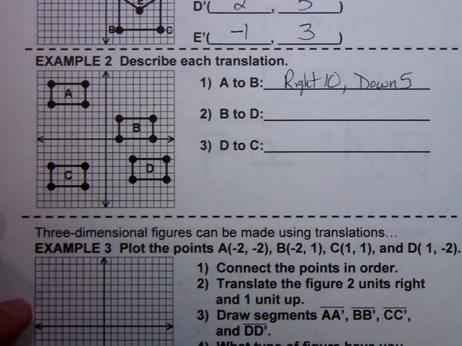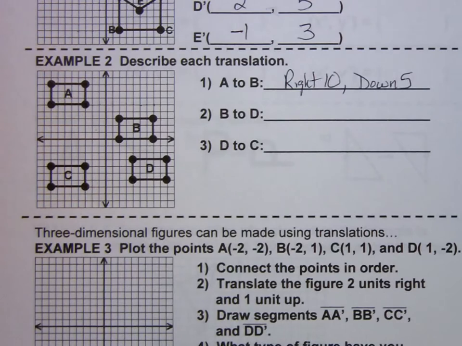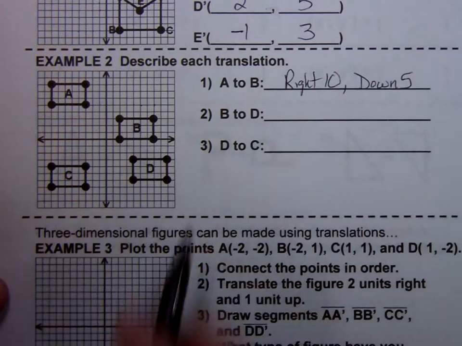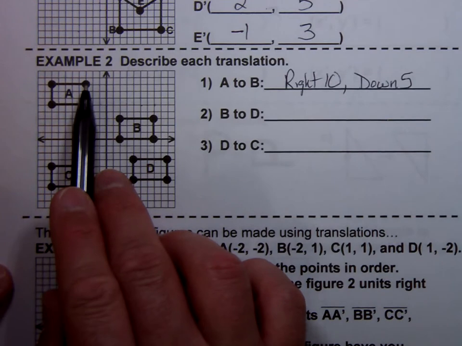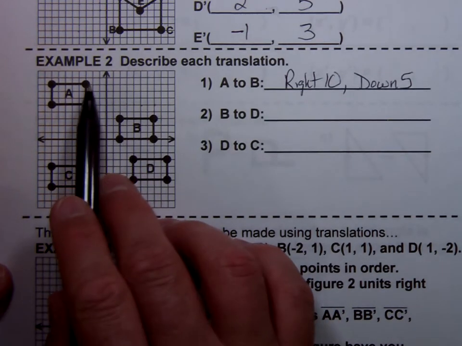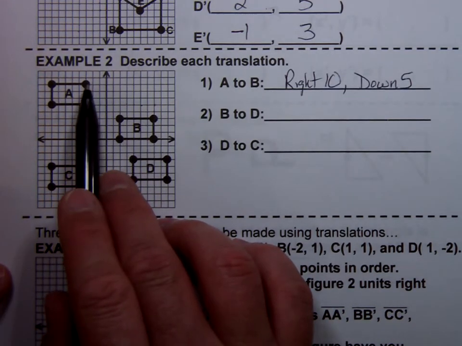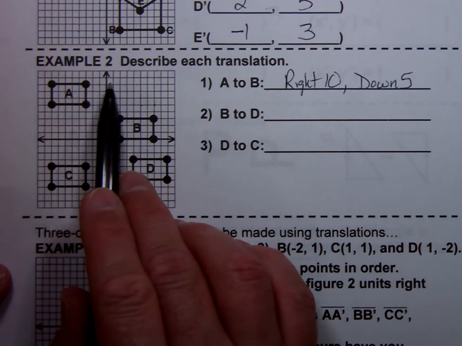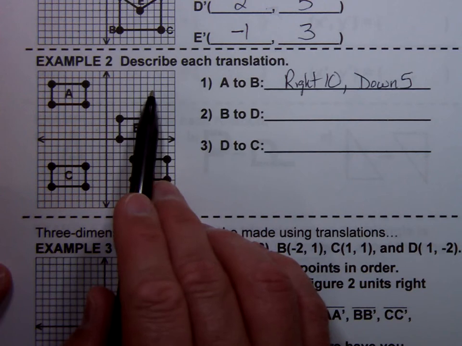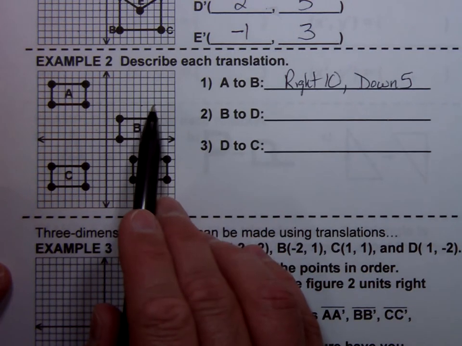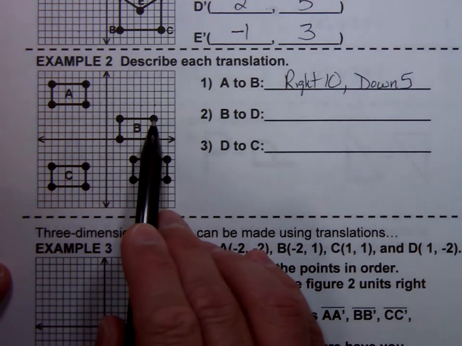And that should work for every single point from A going to its corresponding part of B. So like if I started with the top right hand corner and I went to the top right hand corner, I should again go right 10 and down 5. 1, 2, 3, 4, 5, 6, 7, 8, 9, 10. 1, 2, 3, 4, 5.